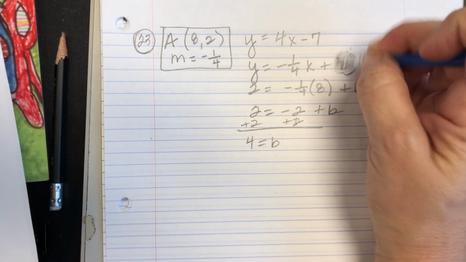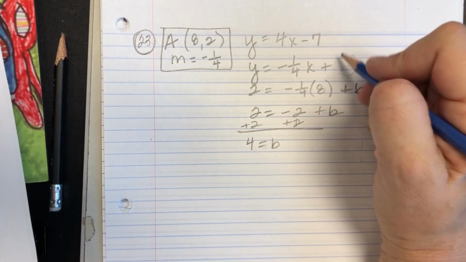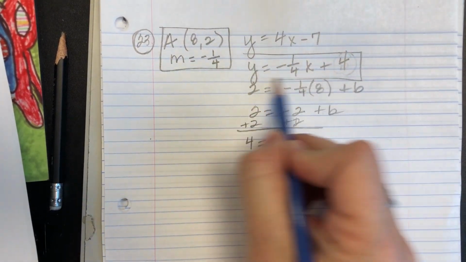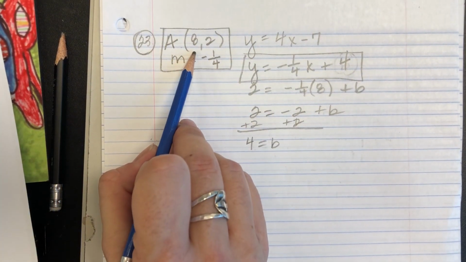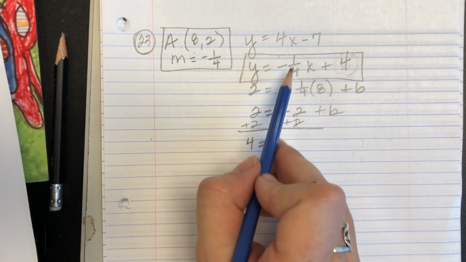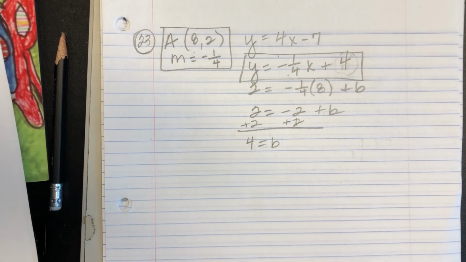Come back up here. The equation of the line through the point (8, 2) perpendicular to the given line is y equals -1/4 x plus 4.